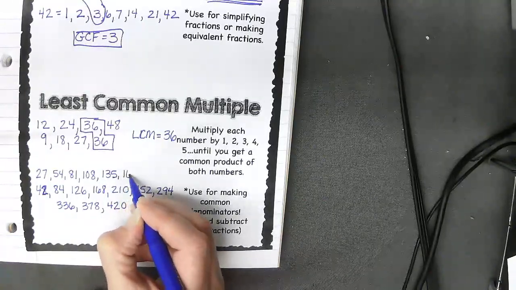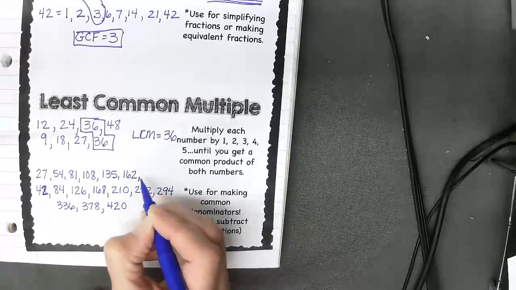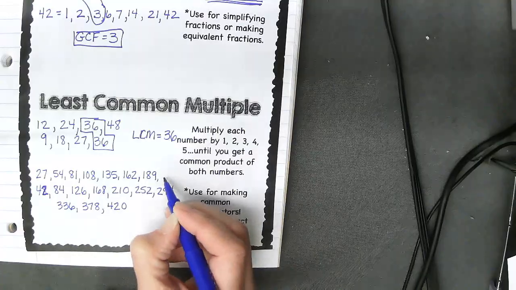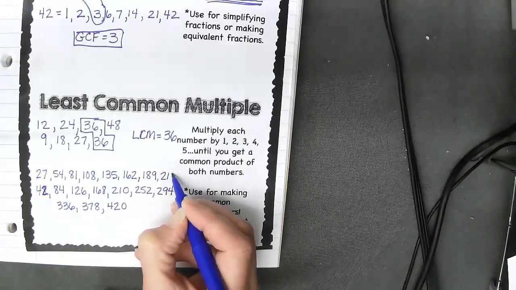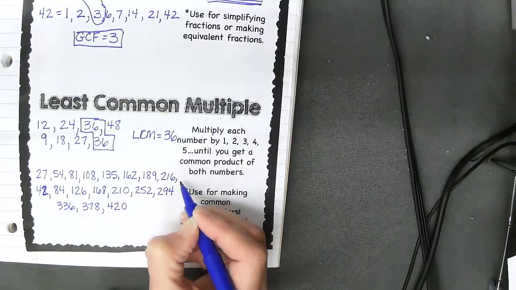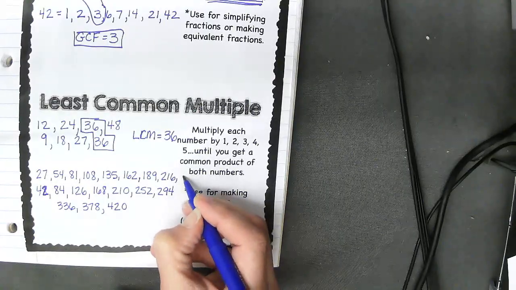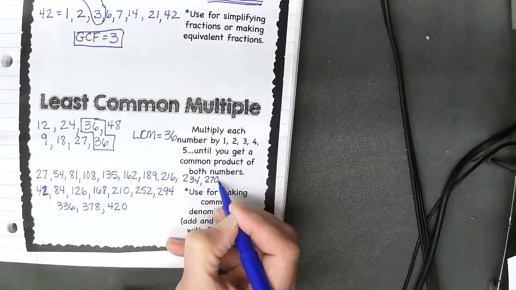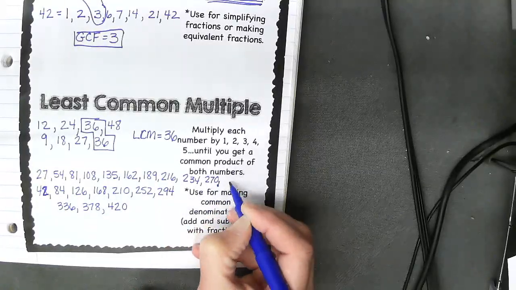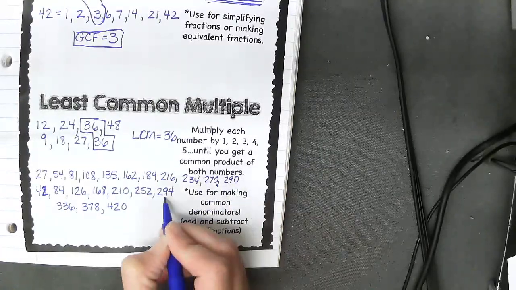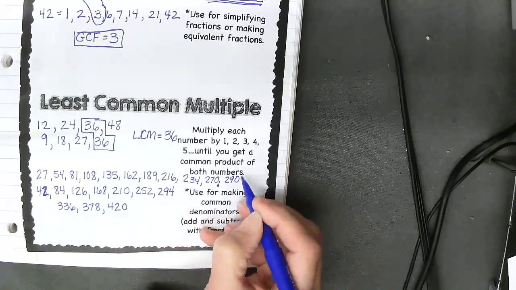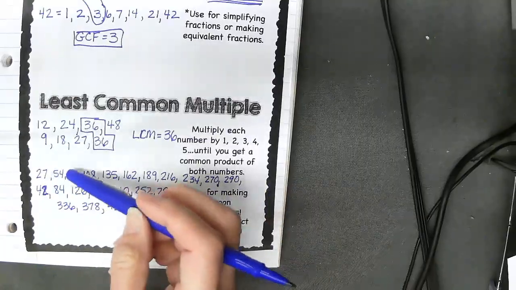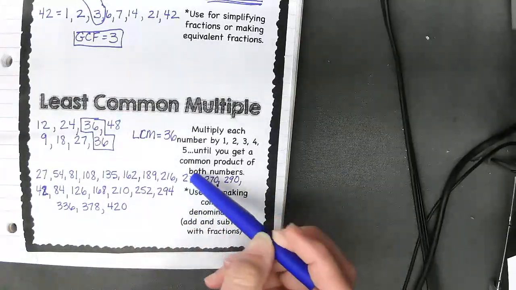Times 6 is 162. 7 is 189. 8 is 216. 9 is 243. 10 is 270. 11 is 297. Notice I'm only here. Don't have a common one yet. So 1, 2, 3, 4, 5, 6, 7, 8, 9, 10, 11.